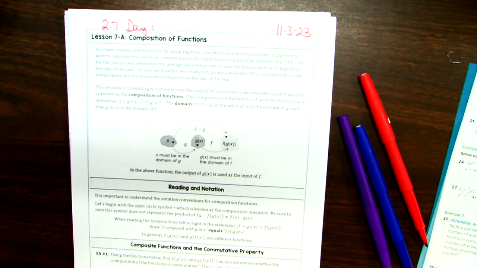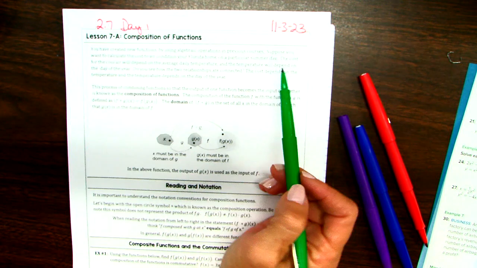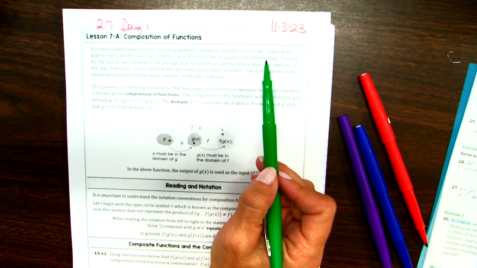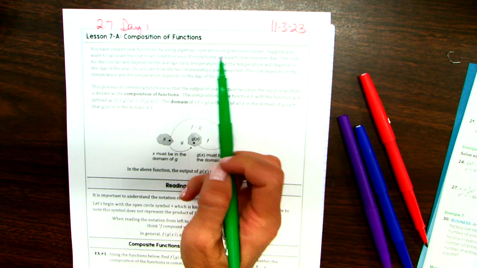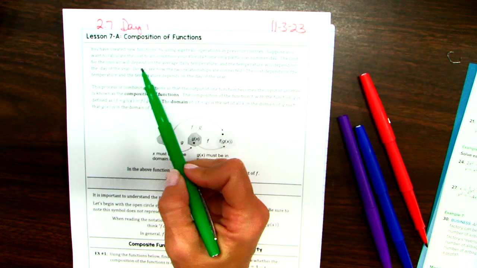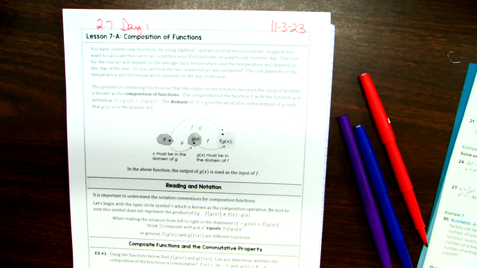Composition of functions is taking one function and inputting it into another. It's like mixing two up together, following some rules, of course. And where that comes from is, here's a great real-world example. Suppose you want to calculate the cost to air condition your Florida home on a particular summer day. The cost for the cool air will depend on the average daily temperature, and the temperature will depend on the day of the year, right? So depending on how hot it is outside, your air conditioning bill, your electric bill, could go higher or lower. And then depending on the day of the year, the temperature outside could be higher or lower.